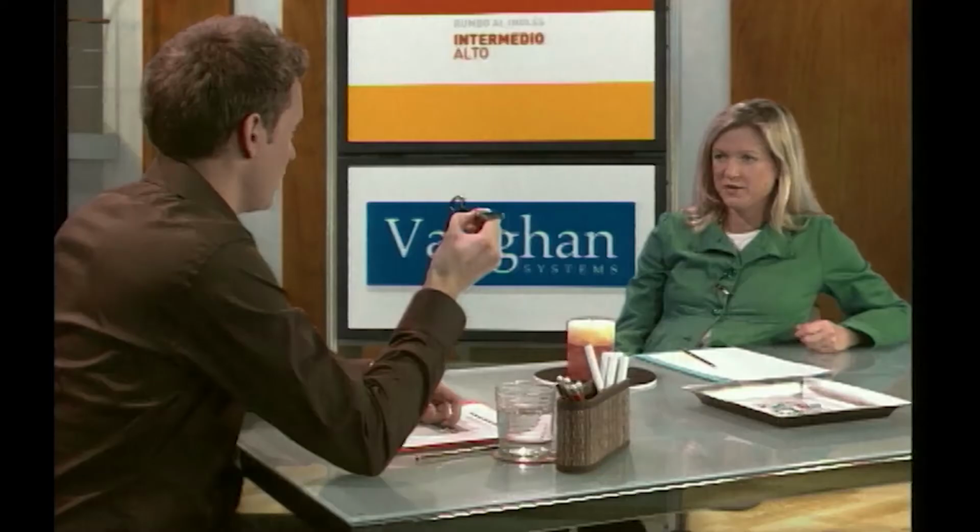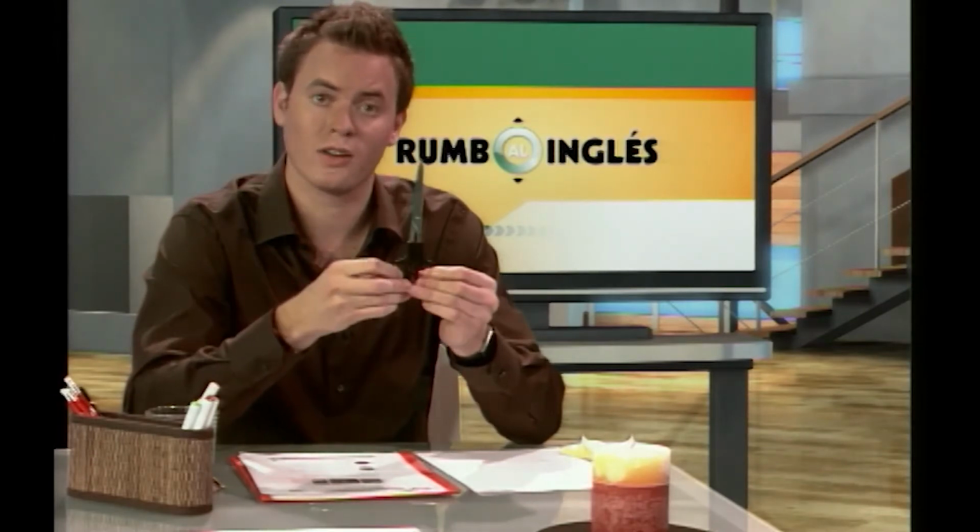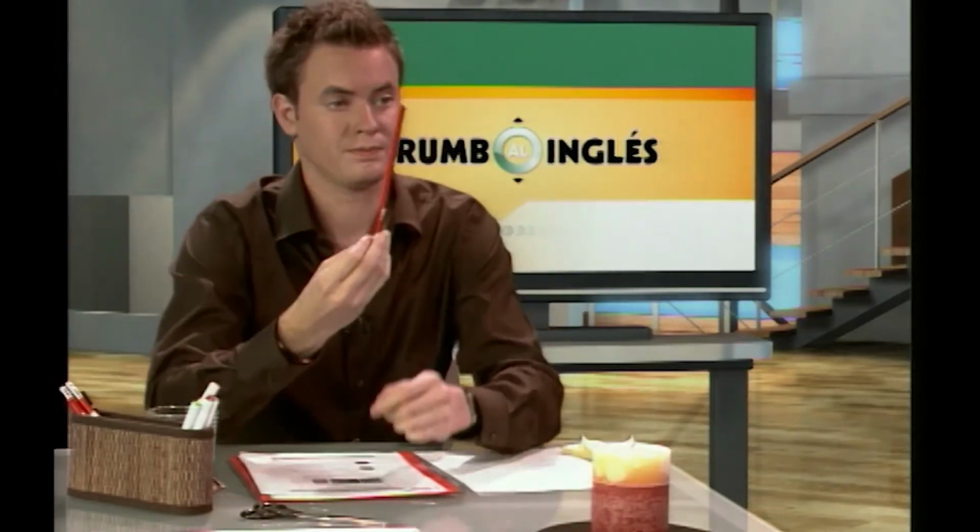Now, we have this object here, which is very difficult to pronounce. What are these? Scissors. Good, scissors. This is in plural. This object is a singular object, but it has two parts. It has two parts. So we're going to call this scissors. Okay? Good.